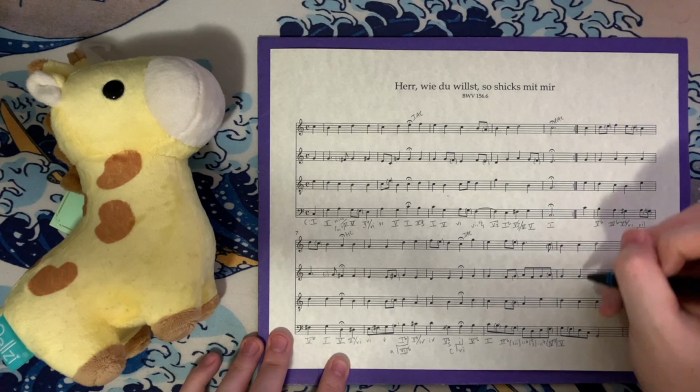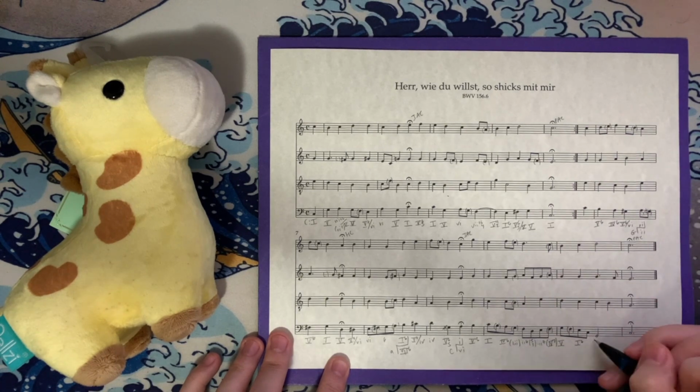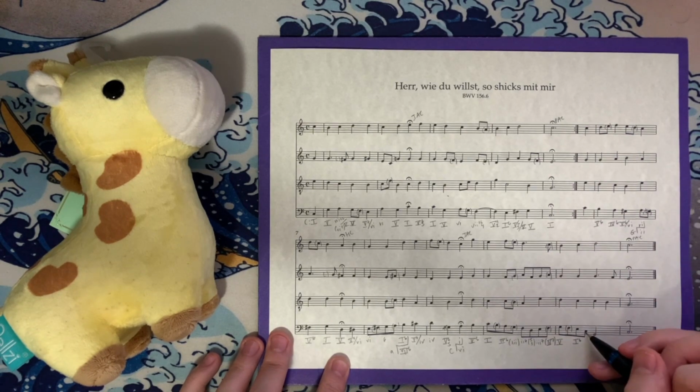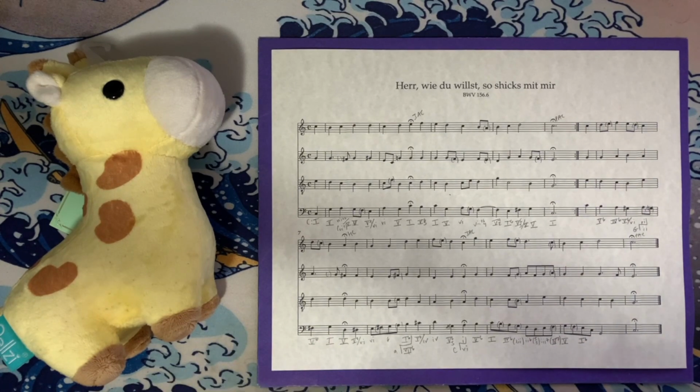So we have E, C, G, and C. That's another C major triad in first inversion. The C kind of puts the chord in root position, but getting rid of the third, I don't think it's worth analyzing because of that, but it's still a chord tone, so we're not going to mark it.